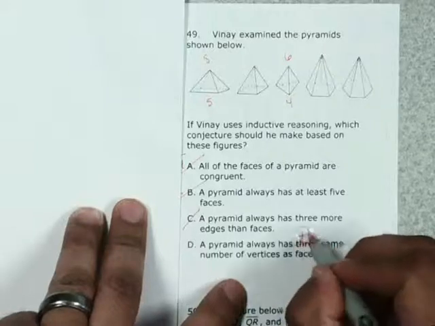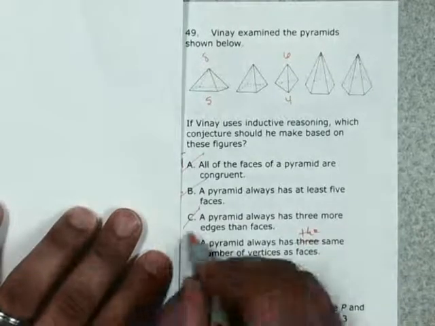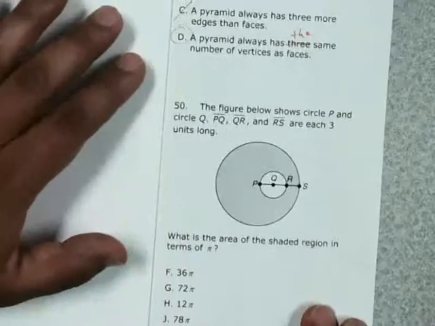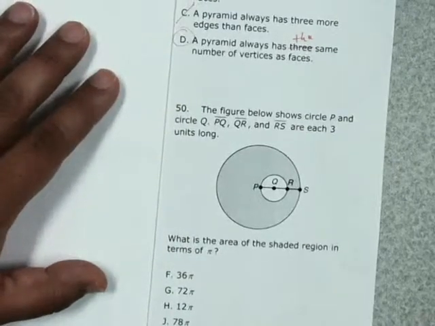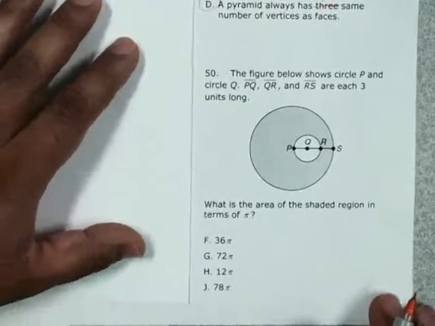And this should actually say the same number of faces. D is going to be right. A pyramid has the same number of vertices as faces. That's always going to be true.